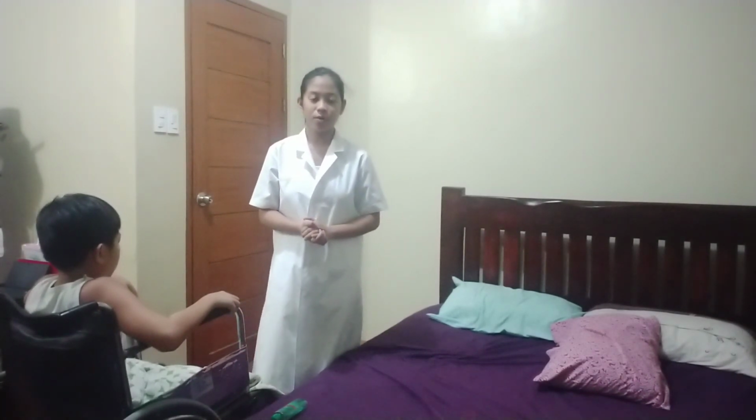So for the evaluation, the transfer is accomplished. The transfer of the patient from the bed to the wheelchair is accomplished without any injury to the nurse or to the patient, and the patient is free from any signs or symptoms of problems or complications in relation to mobility.